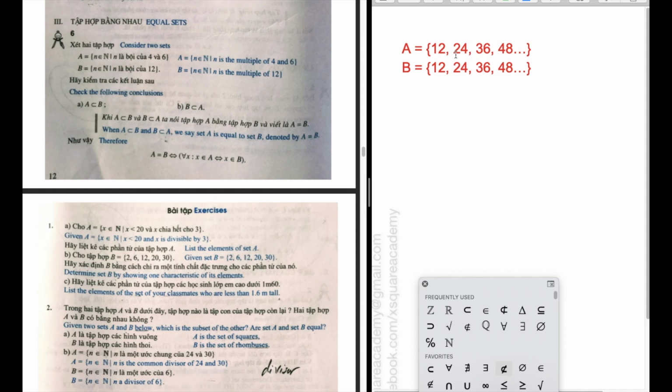Likewise for 24, 36. So we infer set A is a subset of set B.